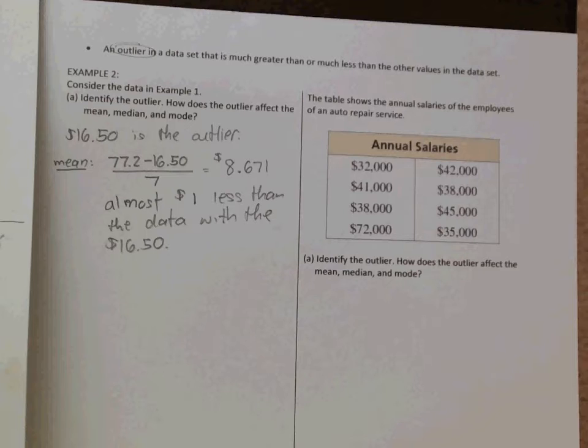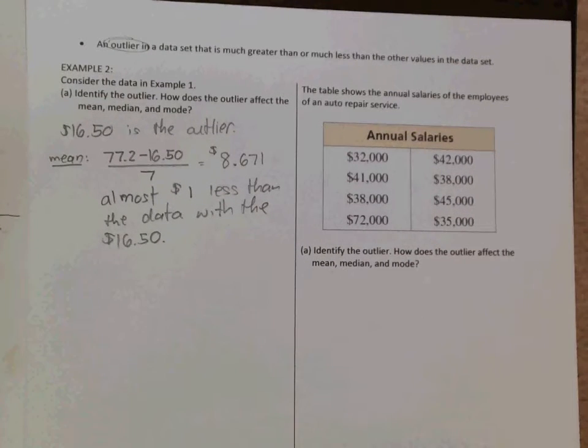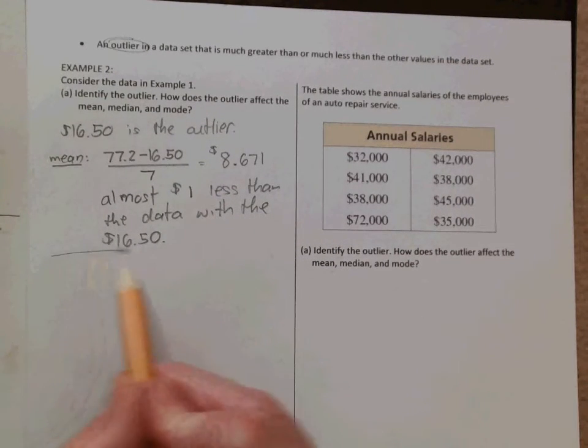So the mean almost dropped a whole $1, which is a lot for an hourly wage.